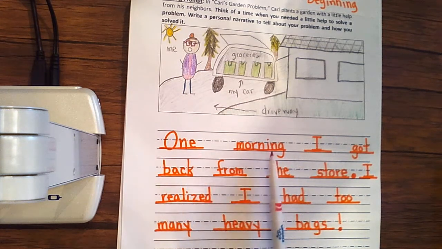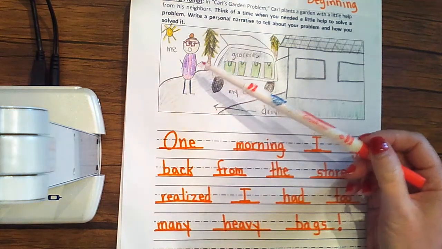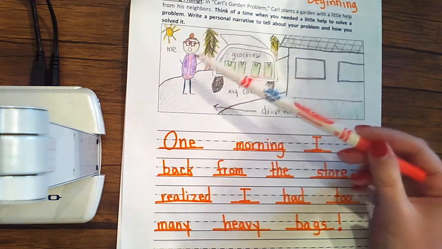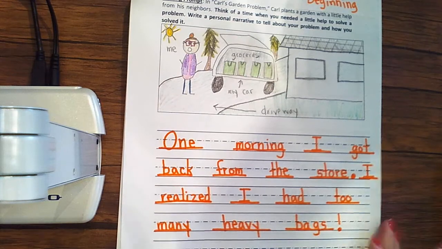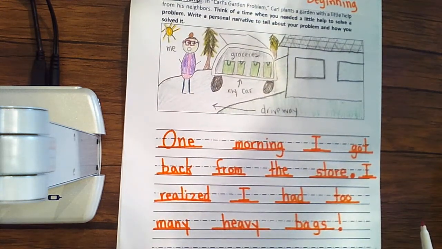It says, one morning I got back from the store. I realized I had too many heavy bags. There I am standing beside my car with the trunk open, and I can't believe I have done this to myself. Too many heavy bags. What was I thinking buying all the olive oil and cans of food at the same day? It's just too heavy.